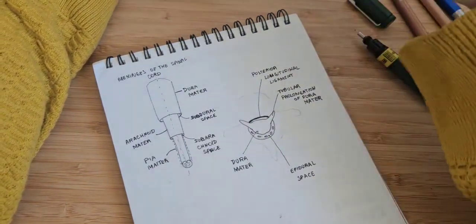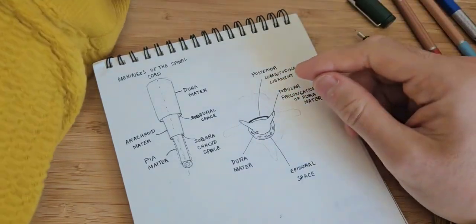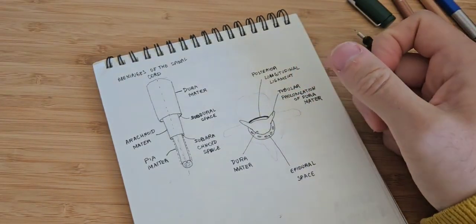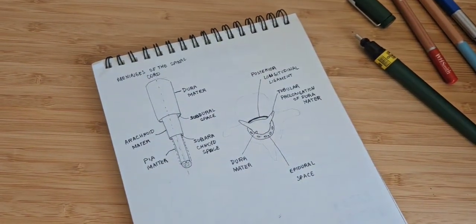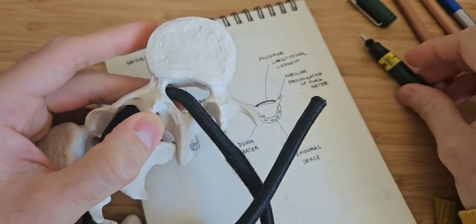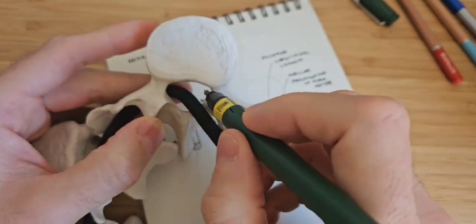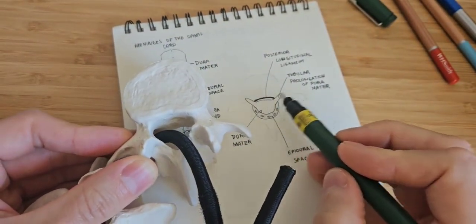This ligament is strong, is fibrous, and is located along the posterior aspect of the vertebral body. Let me just see if I can find here a vertebral body to show you where exactly. Okay, I have this one. Here is the vertebral body, and the posterior longitudinal ligament will be in this area here. Pretty much what you see here in this illustration.